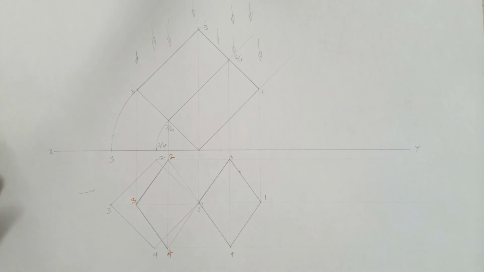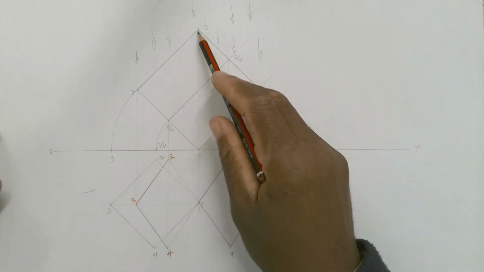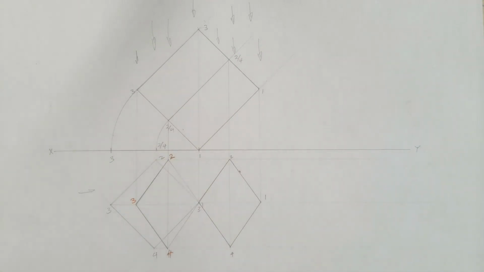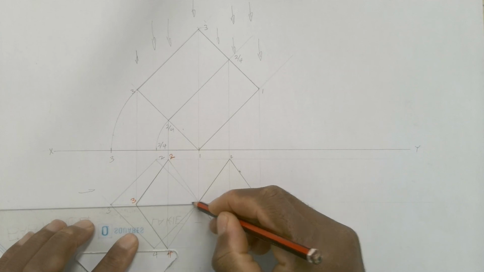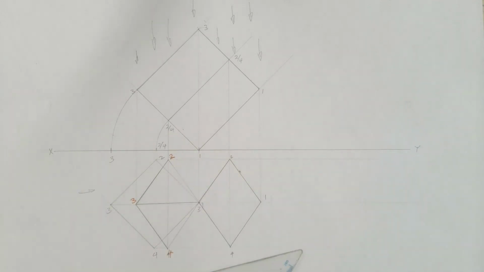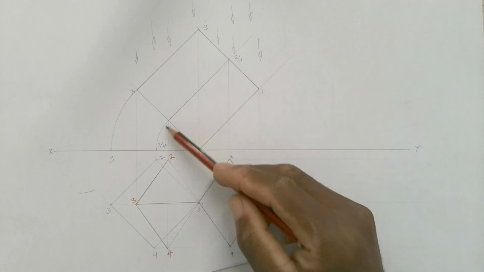Now, take note, from this position, can you see from 3 to 3? The answer should be yes, I can see from 3 to 3. Well done. Now, from the same position, will you see from 2 to number 2?